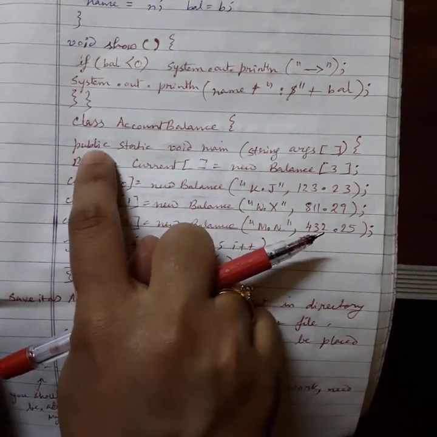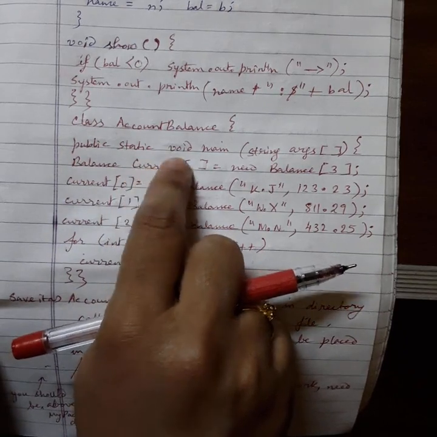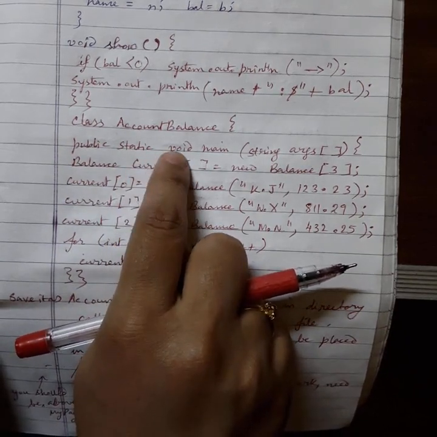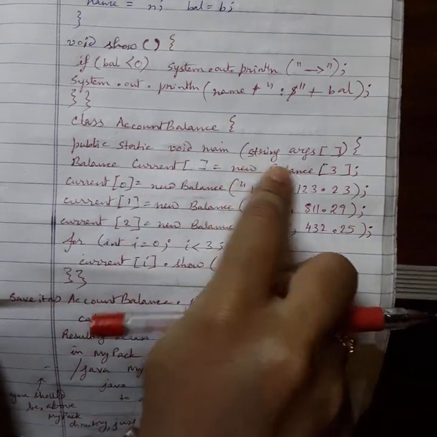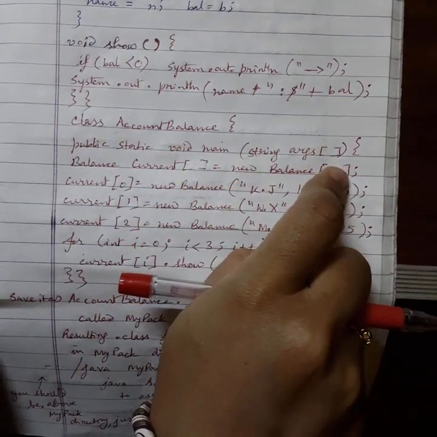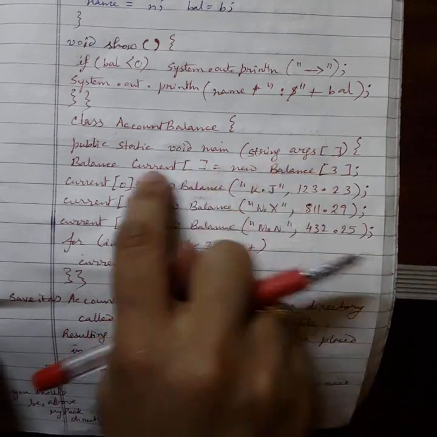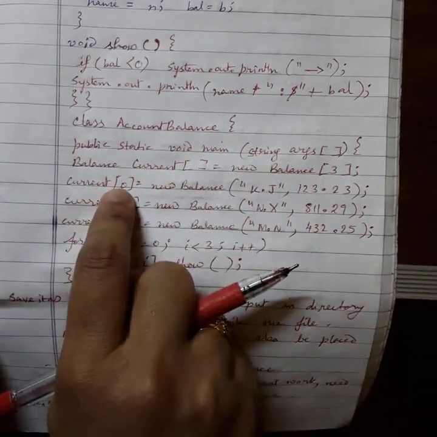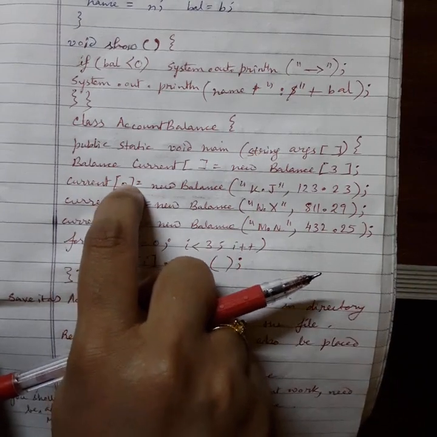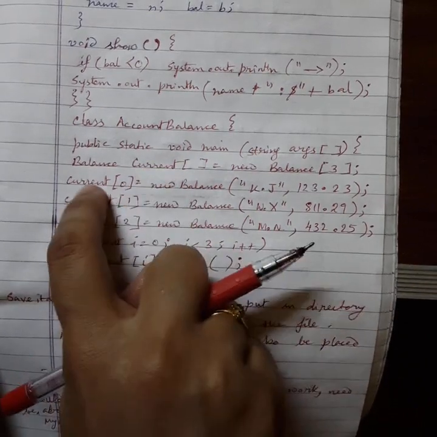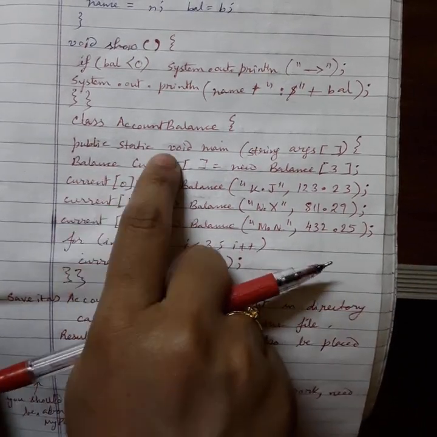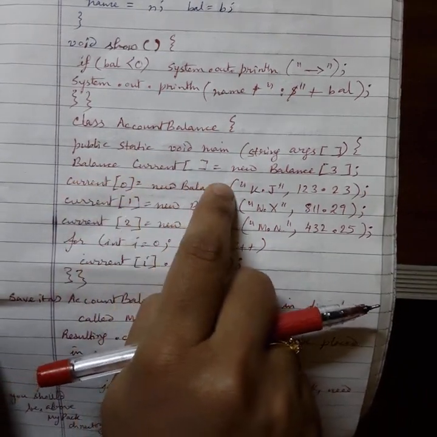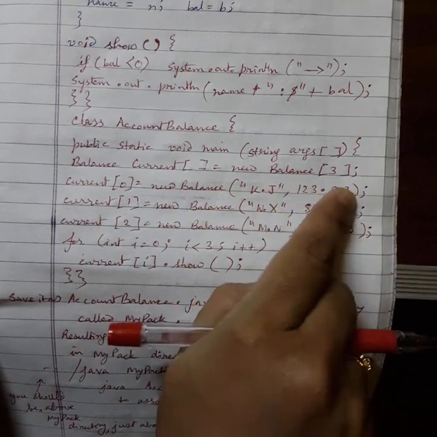Here it becomes our own data type associated with this array, and the size is 3, that is there will be 3 sets of values, 3 rows, basically a 1D array, and the indexing starts, as you know, from 0, current[0]. These names should match. current[0] equal to new Balance. I'm putting in values here.